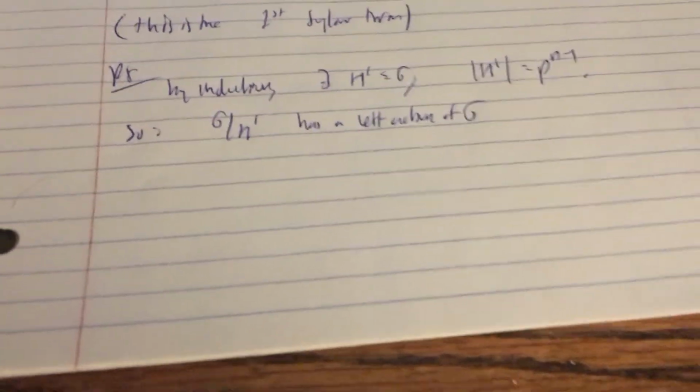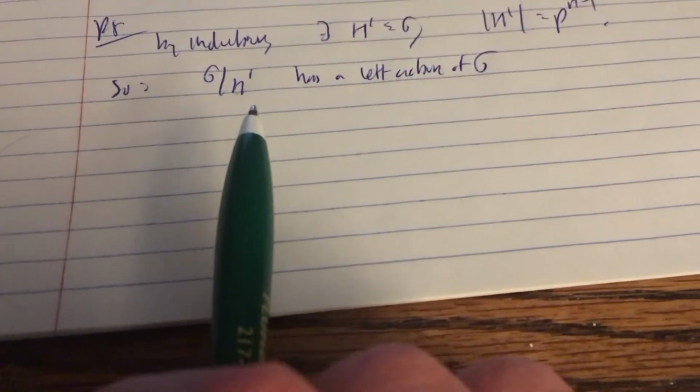G mod H prime has a left action of G. You can take this coset space, remember, you quotient out by the equivalence relation where you identify things under multiplication in H, right multiplication, because I'm going mod H on the right here.